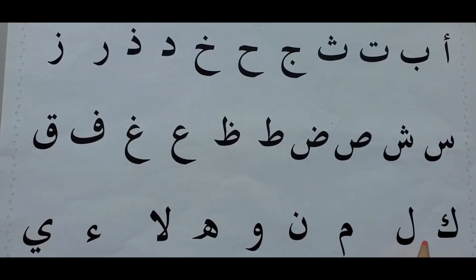Then we have Lam, Mim, Noon. Then we have Waw. Then we have Ha. Then Lam Alif. This is two letters, Lam and Alif. And inshallah we have our topic about Lam Alif. Inshallah one day when we get a chance, we are going to explain about Lam Alif.